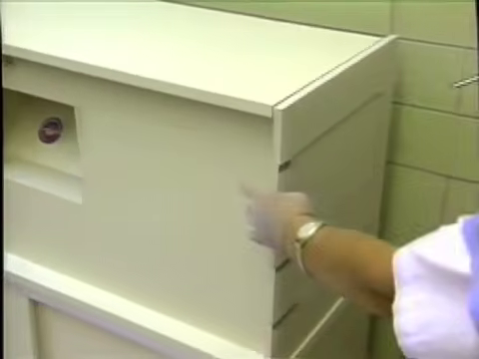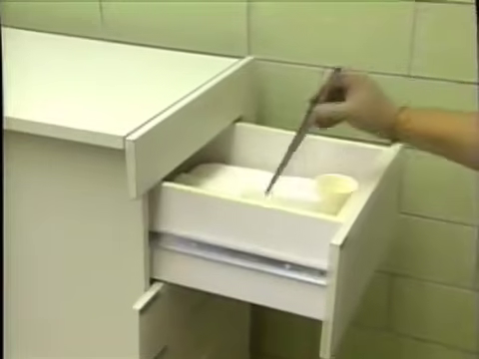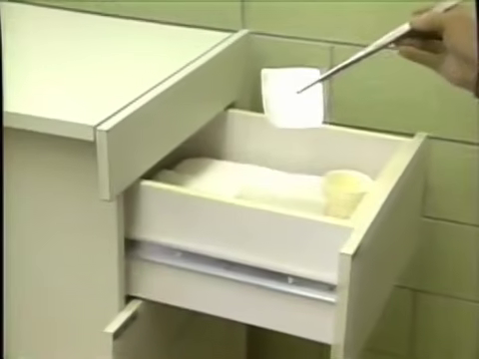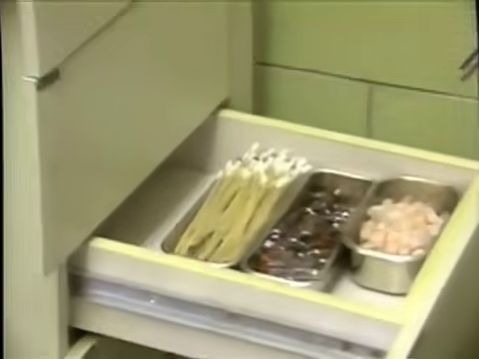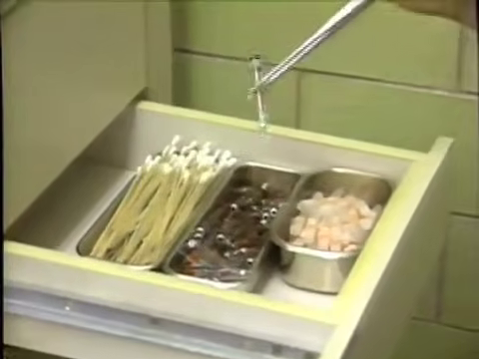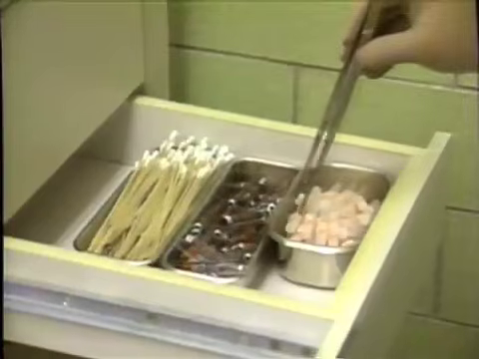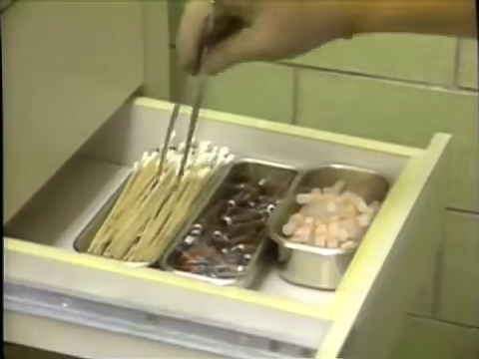Transfer forceps is provided to transfer the sterile sponges to the bracket tray. It is also used to transfer the anesthetic solution, the needle, as well as the Q-tips.